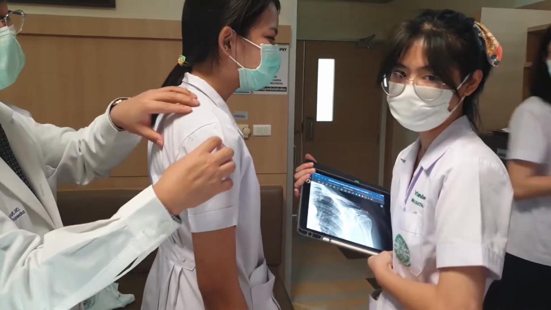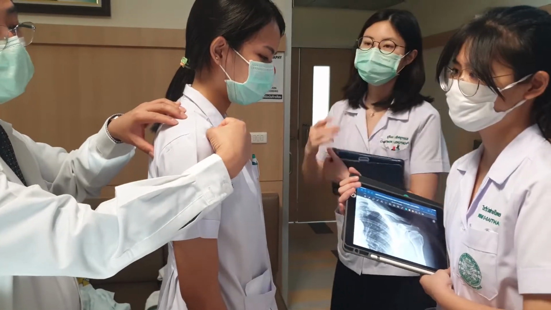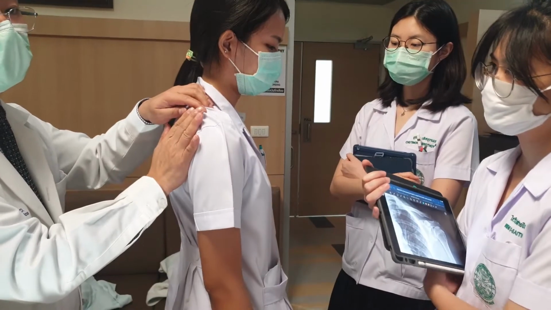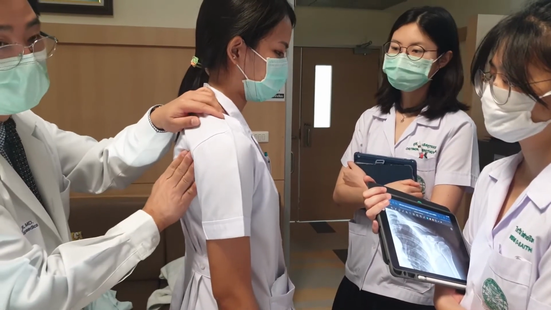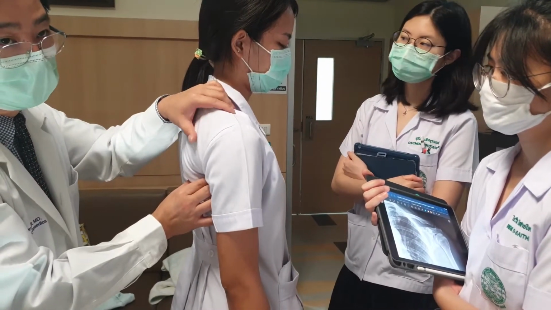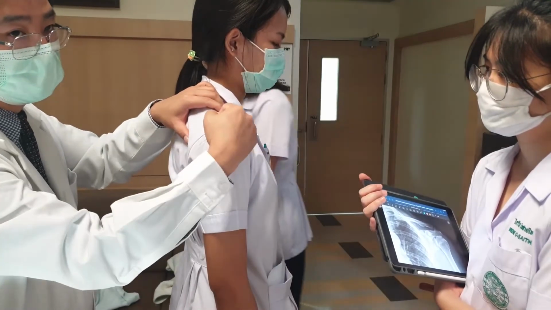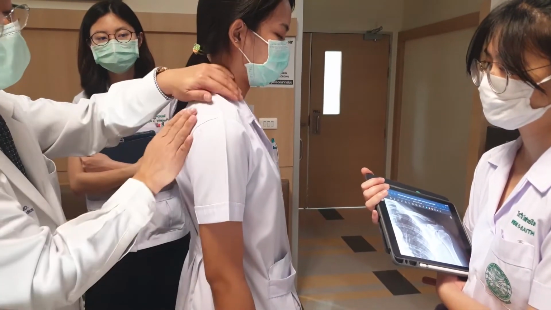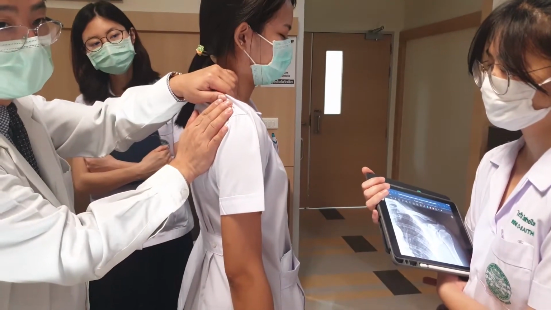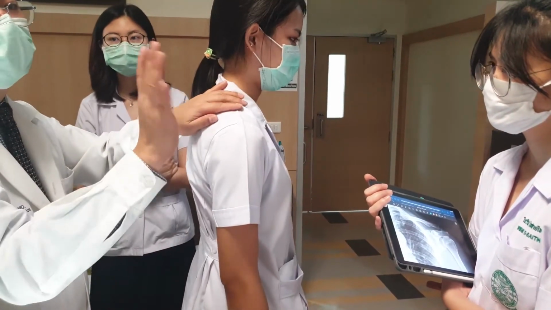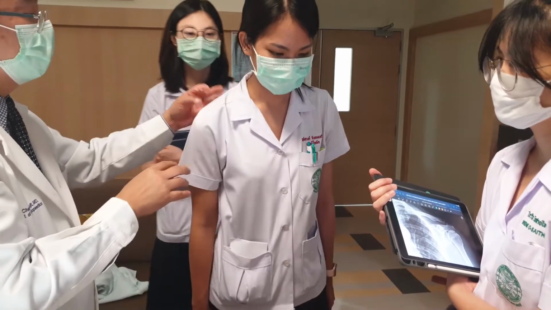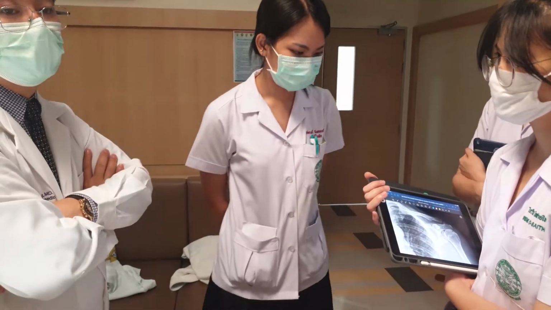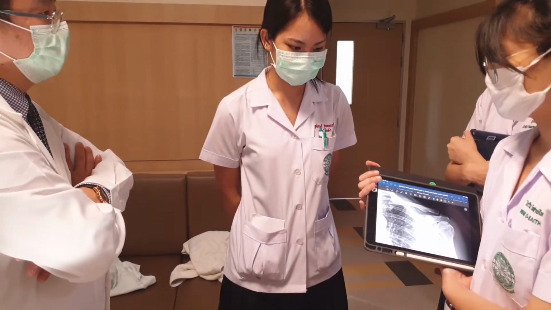So another way: you have a dislocation of the shoulder, you don't reduce the shoulder, but you reduce the glenoid by manipulation of the scapula, to bring the scapula back to the head. We call it the scapular manipulation technique. Okay, it's not easy. Sometimes you cannot move the scapula nicely. There are actually many ways.